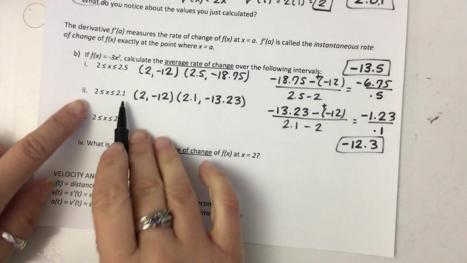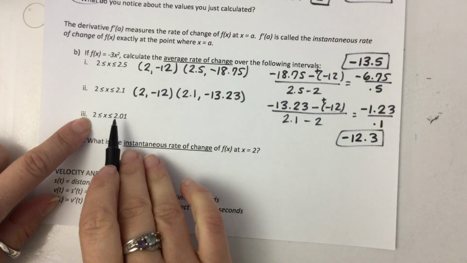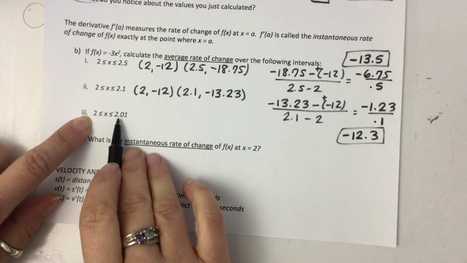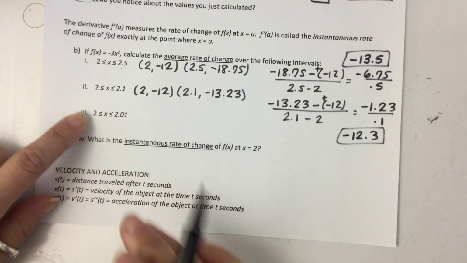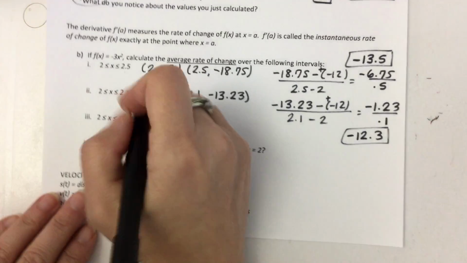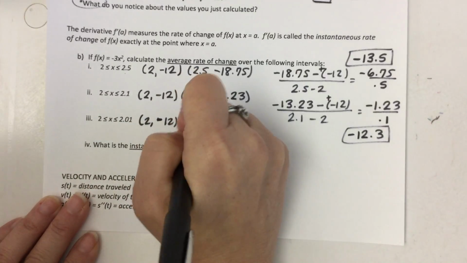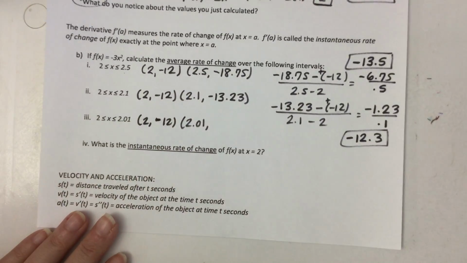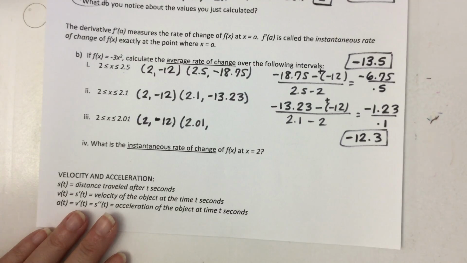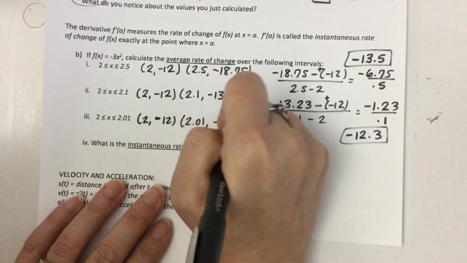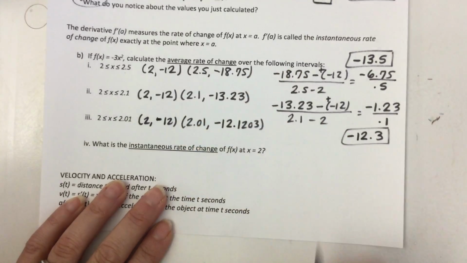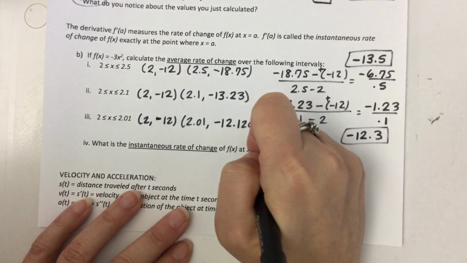Let's do it again. Now this time the points are getting even closer. Okay, it's only 0.01. It's a 100th away. Super close. So 2 and negative 12. Now if I have 2.01, negative 3 times 2.01 squared, I get negative 12.1203. Find the slope.